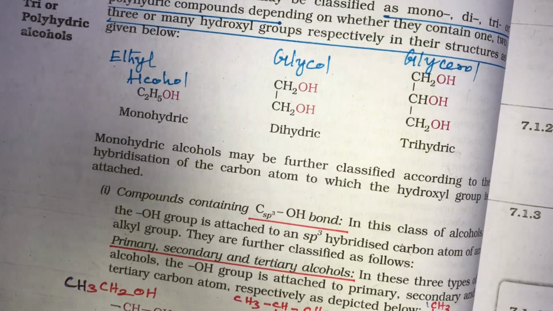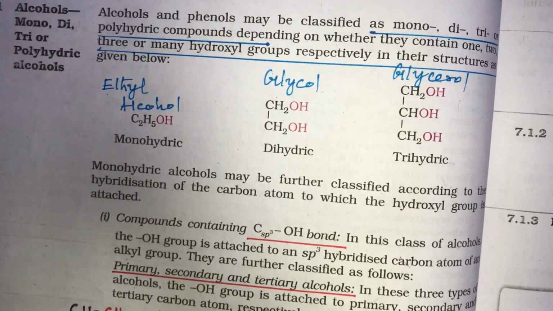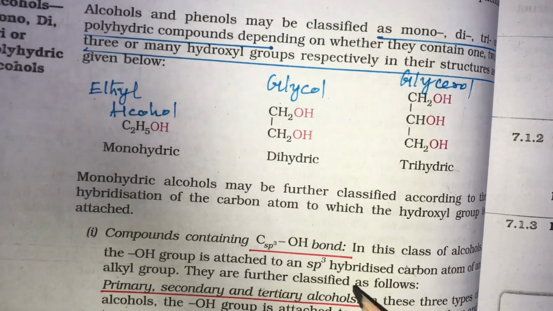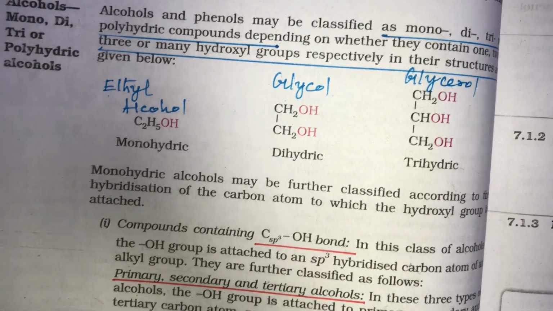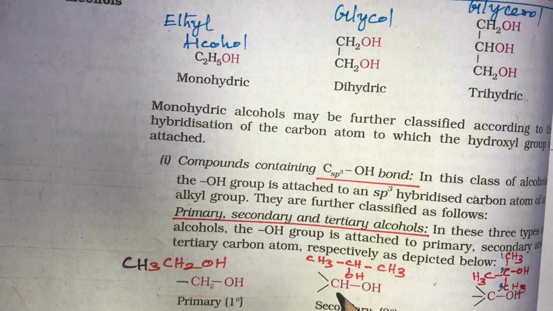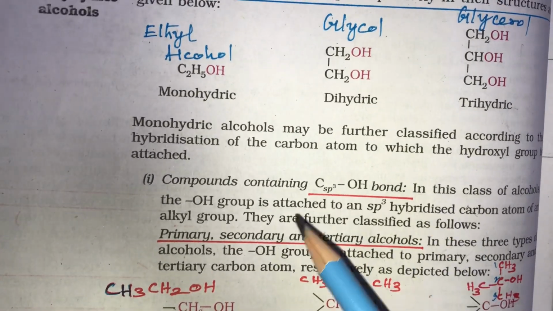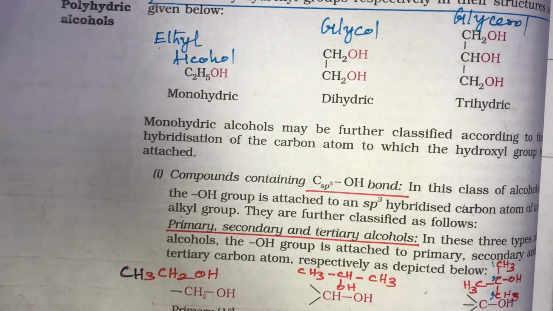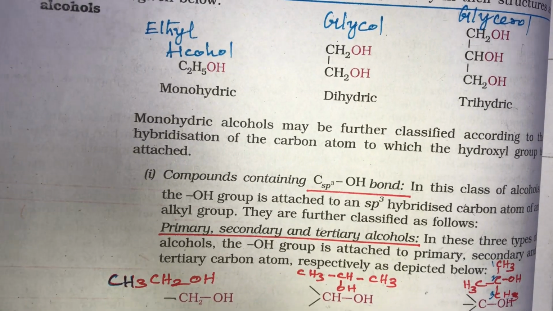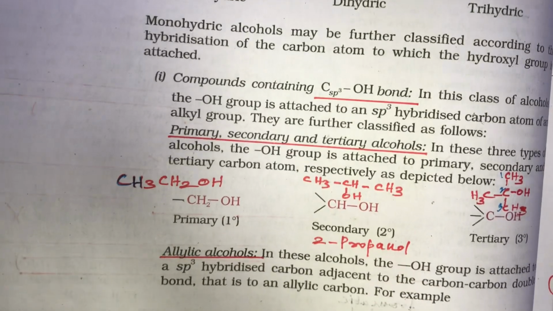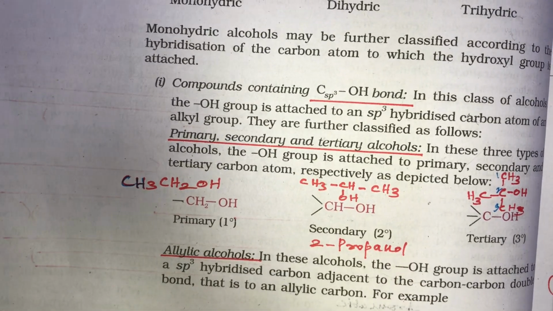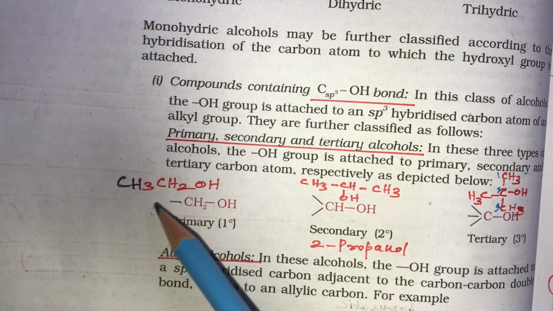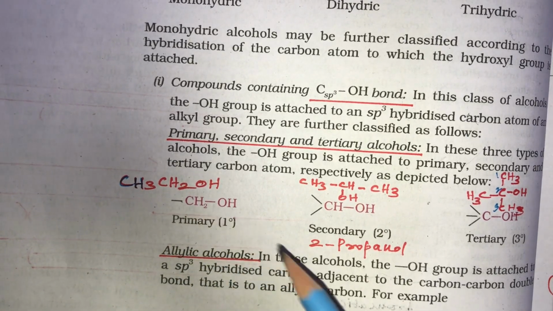The next one is compounds containing the C-OH bond. The carbon atom is sp3 hybridized, and the OH group is attached to it. So, depending upon the carbon atom where the OH group is attached, alcohols are primary, secondary or tertiary. Primary alcohol, for example, ethyl alcohol CH3CH2OH.